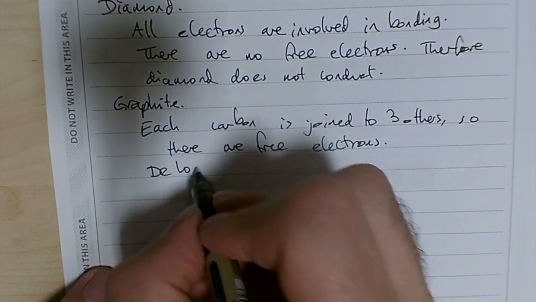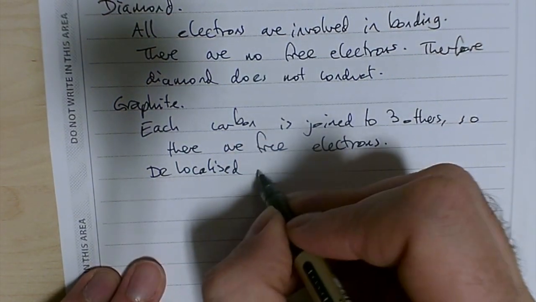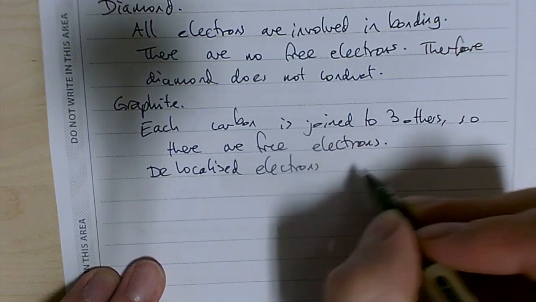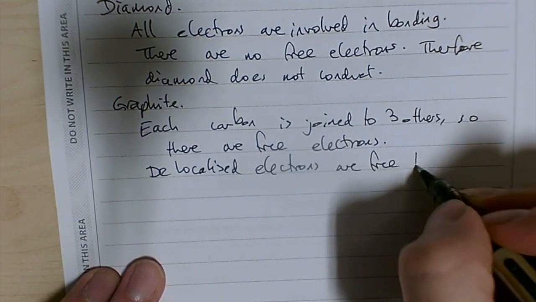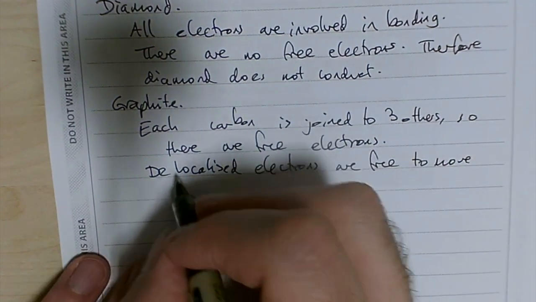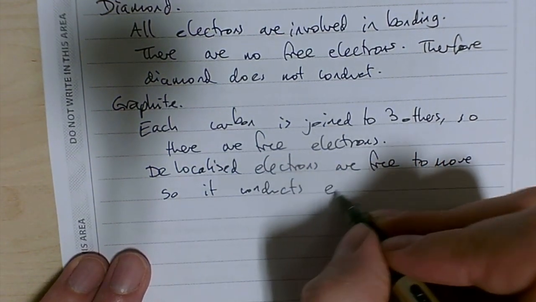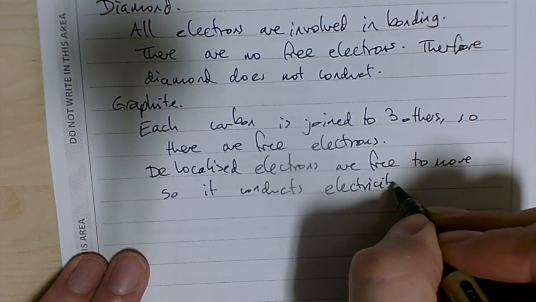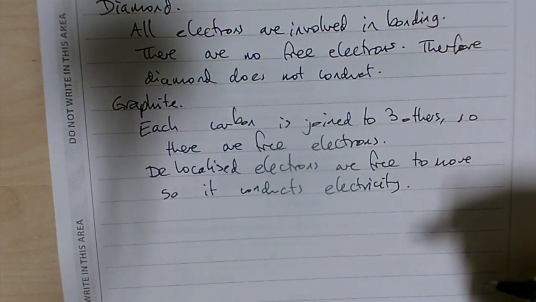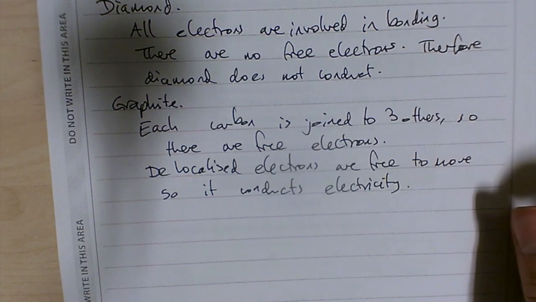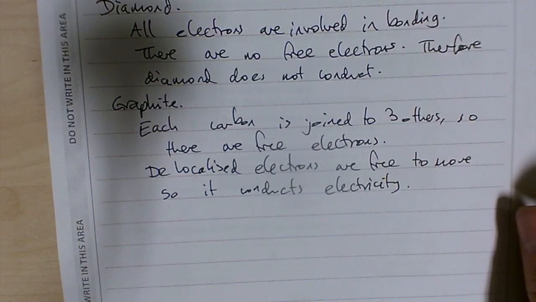You could use the word delocalized electrons there. So the delocalized electrons are free to move, so therefore it conducts electricity, or it carries a current.